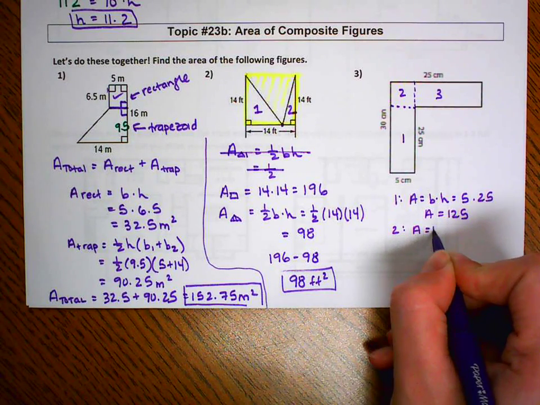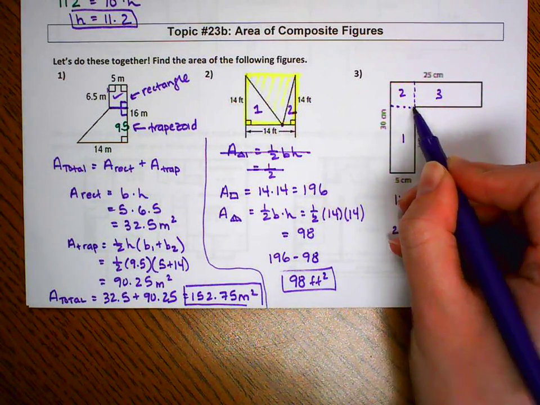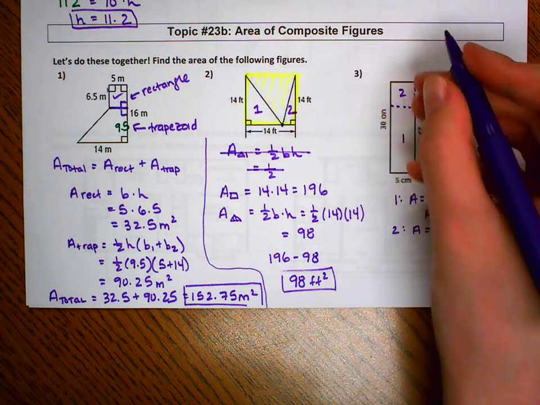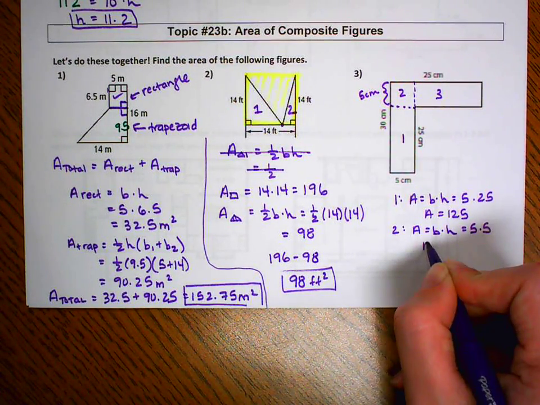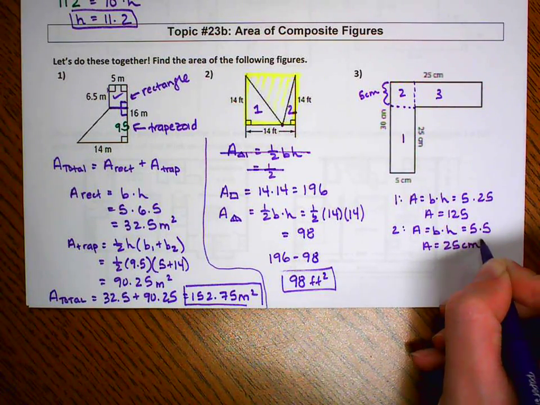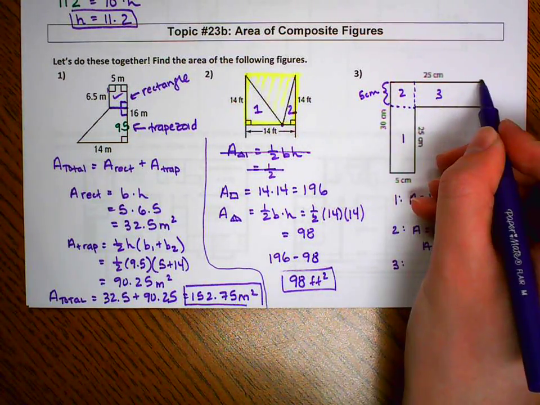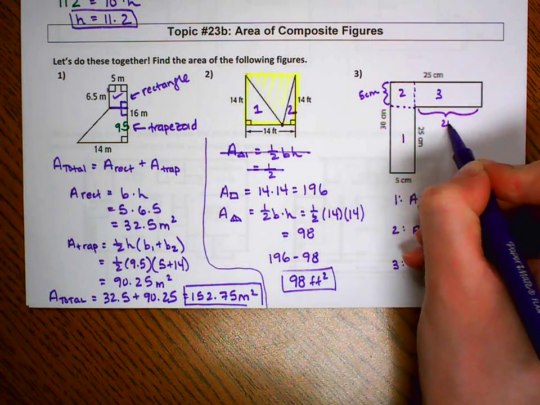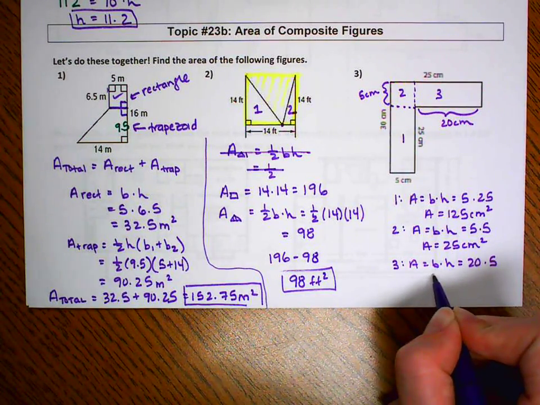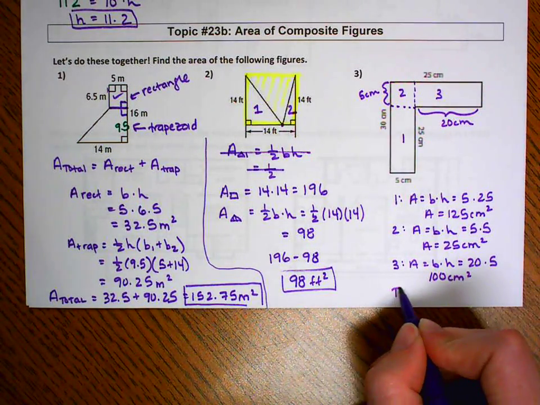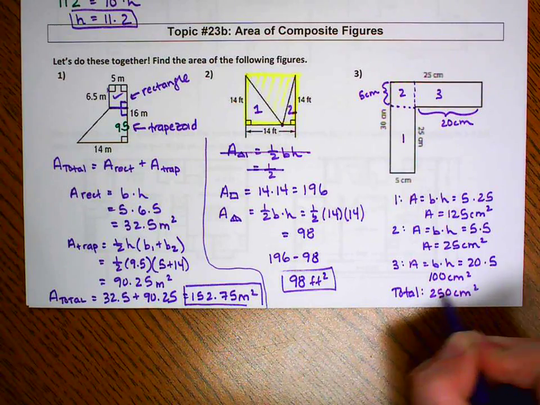Okay, number 2. This is going to be 5, right? Because that's 5. This goes up 25. This side goes up 30. That means I have 5 left over here. So like just from here to here, that's going to be 5 centimeters. Okay, and then for part 3, well, wait a minute. This whole thing is 25. 5 got used up, so this left over here is going to be 20 centimeters. So that's going to give me 100 centimeters squared. So my total area is going to be the sum of all these pieces. So that'll give me a grand total of 250 centimeters squared.